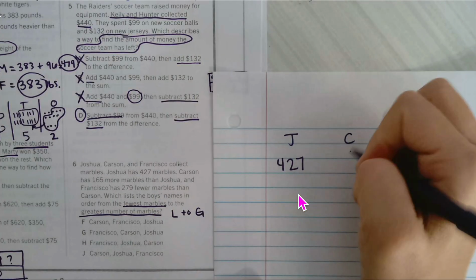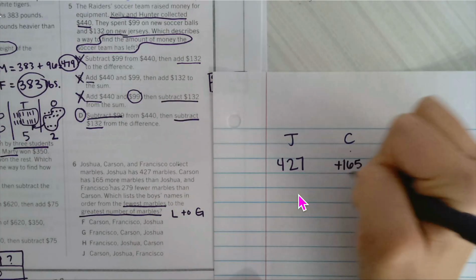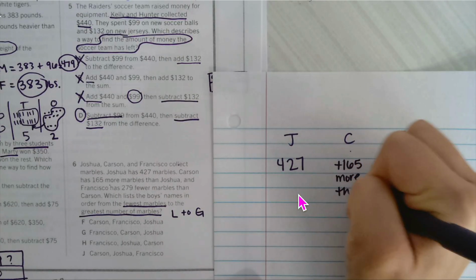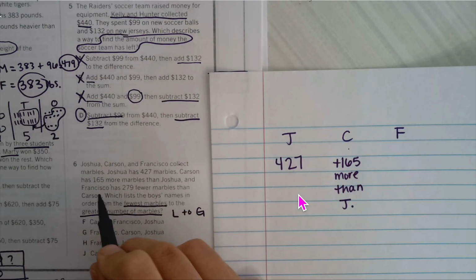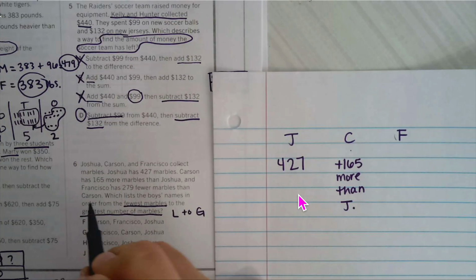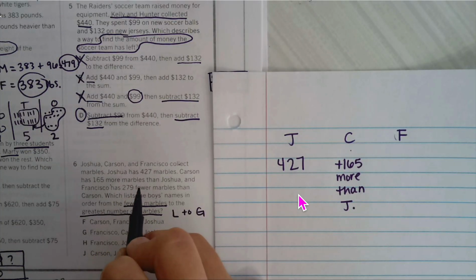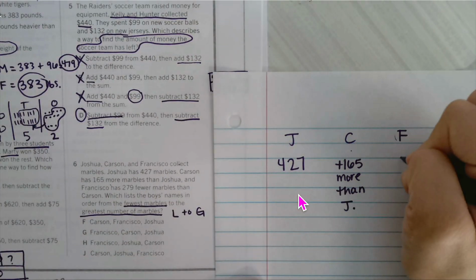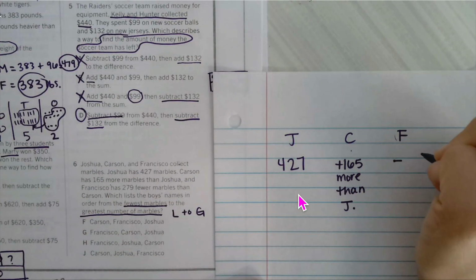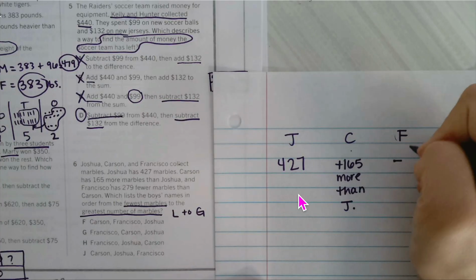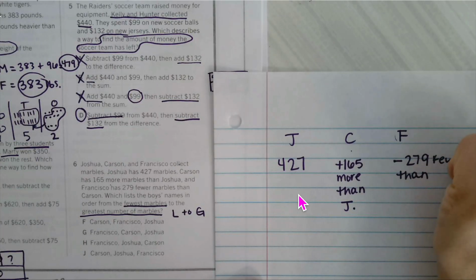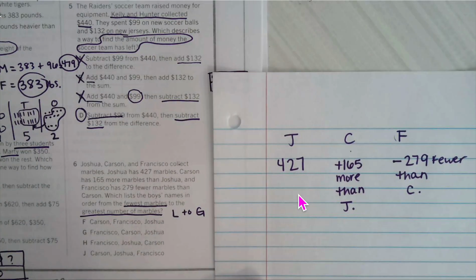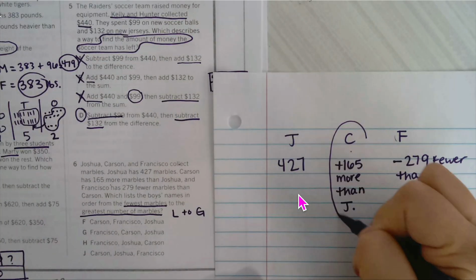So he has plus 165 more than Joshua. Okay, and Francisco, so now we're looking at Francisco, and Francisco has 279 fewer marbles than Carson. Okay, so fewer means smaller, and to get something smaller, I gotta subtract some fewer. 279 fewer than Carson.